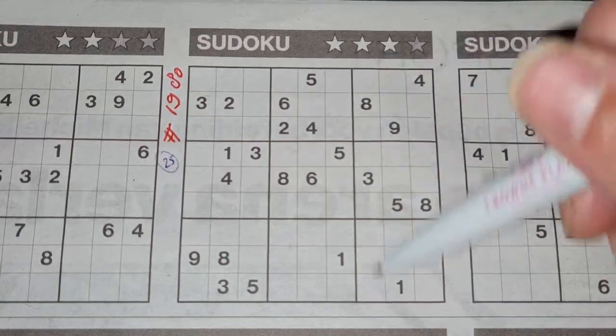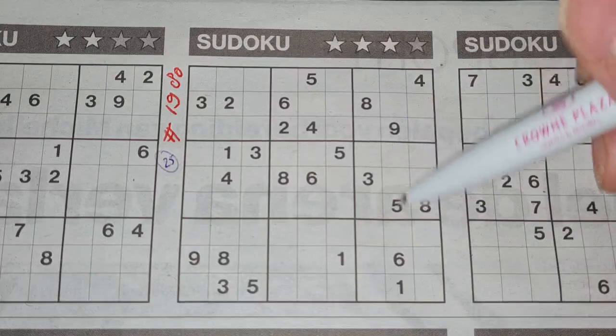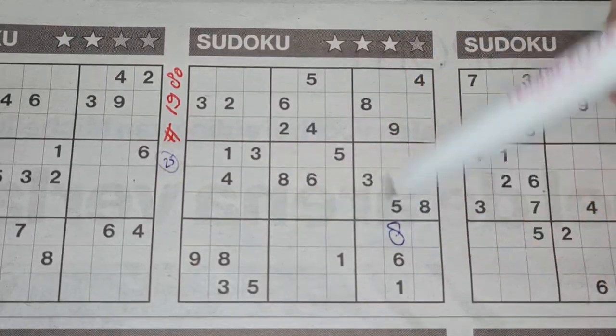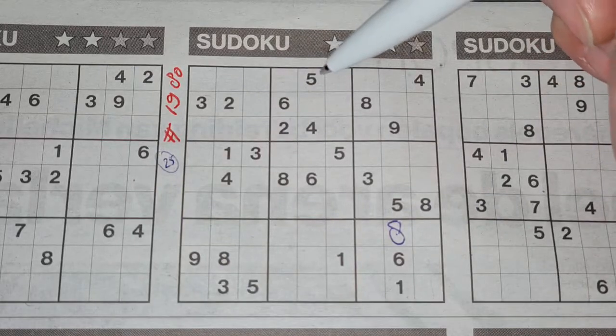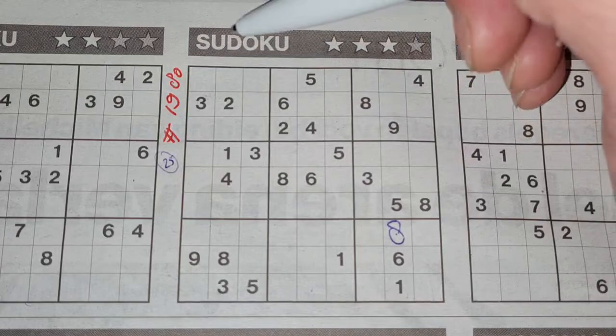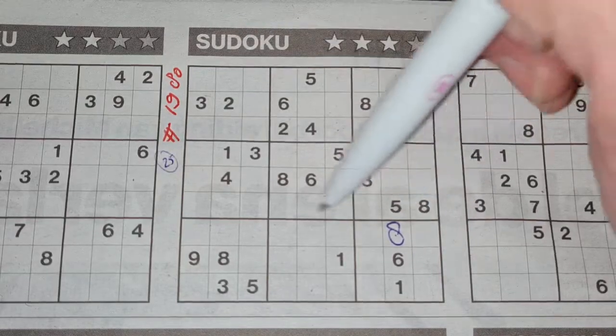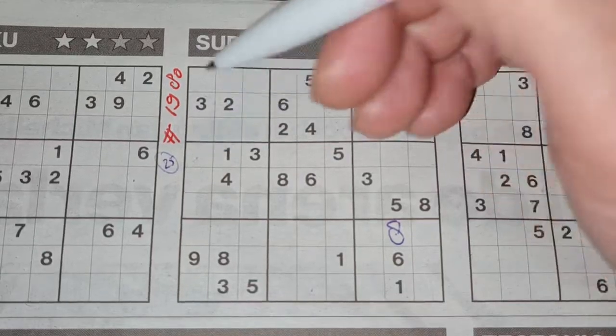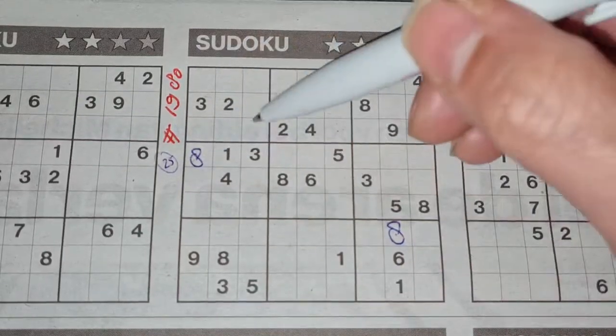We see an 8 in this column, 8 in the last column. So the column between, the only place for an 8 should be there. Then 8 in this row, 8 in the middle row. So the row above, the only place for an 8 should be there.